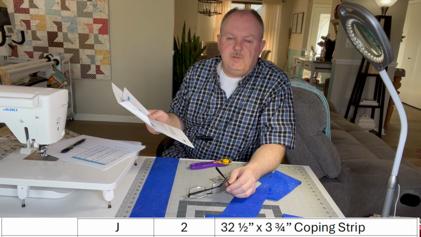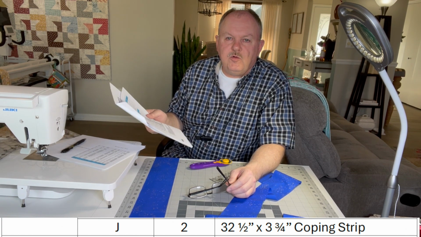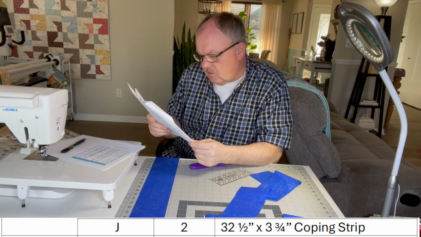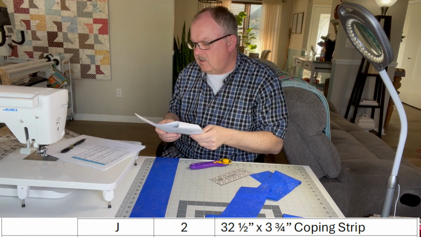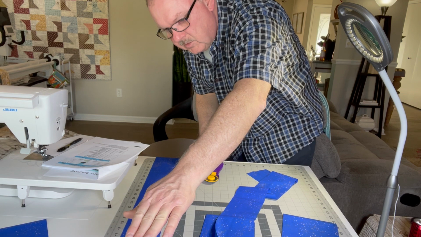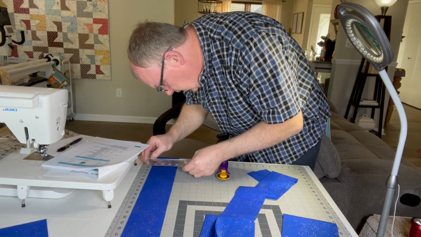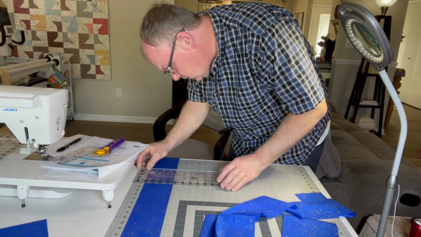Two of the coping strips that go around the panel, the 3 3/4 inch width strips, are to be cut to 32.5. So I'm going to use the ruler on my mat to do that. I've already lined up the other piece right on the edge of the ruler, and I'm going to use this ruler to go right at 32.5.